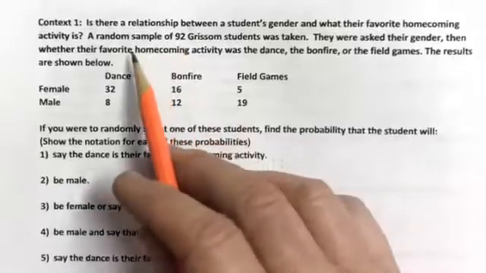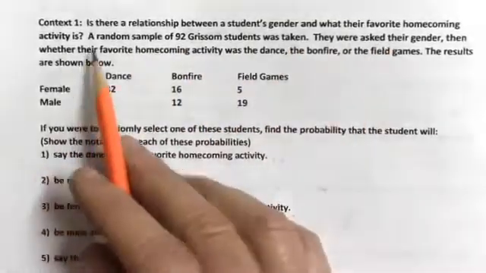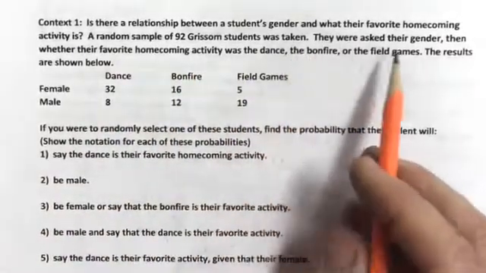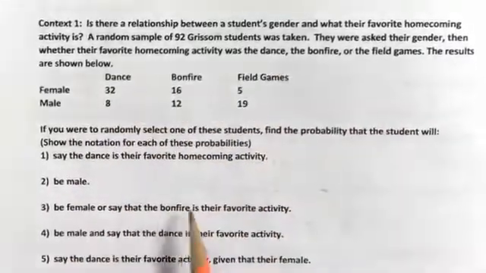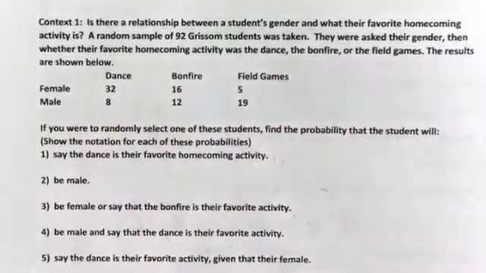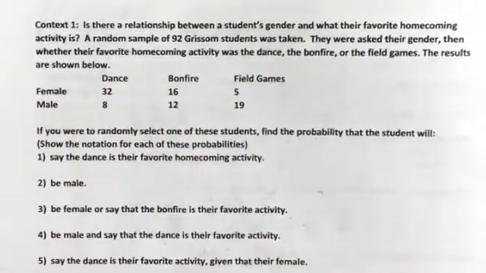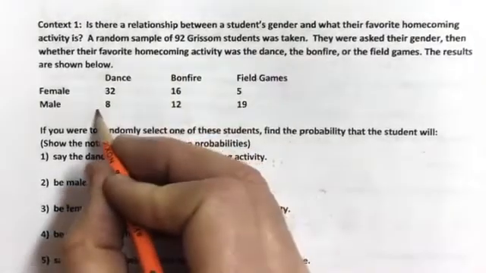So this is asking, is there a relationship between a student's gender and what their favorite homecoming activity is? A random sample of 92 Grissom students was taken. They were asked their gender and then whether their favorite homecoming activity was the dance, the bonfire, or the field games. The results are shown below. So whenever you encounter a two-way table like this, with 2 categorical variables, you really need to come up with a marginal distribution. That means we need to add up the columns and rows.